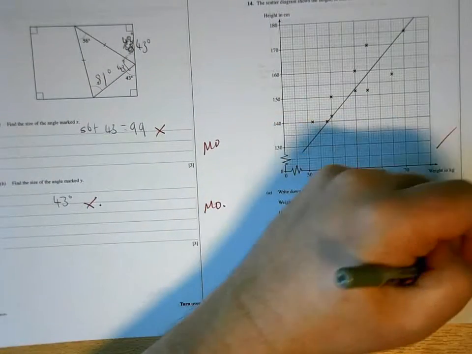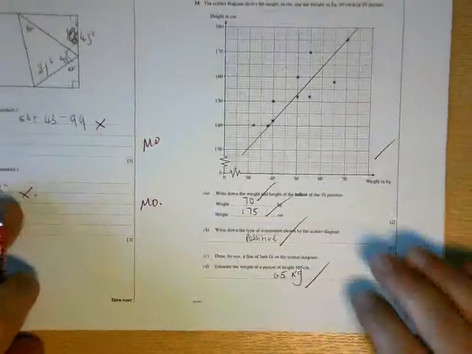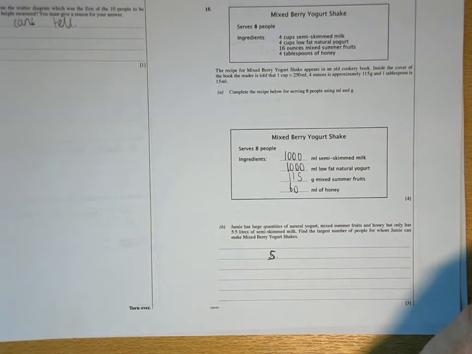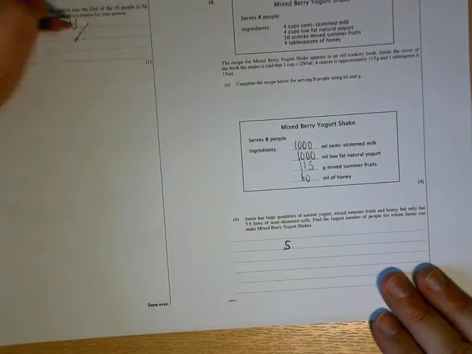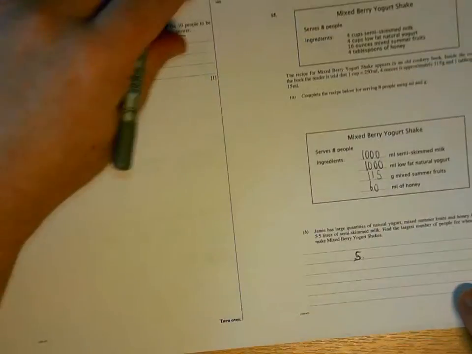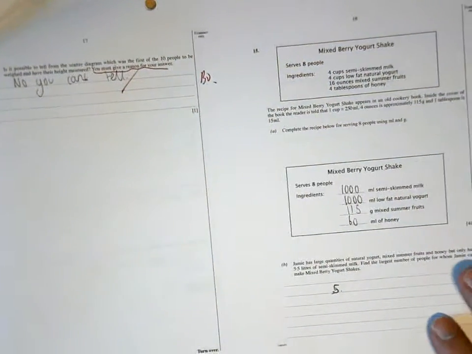So 2, 4, 5 for that page. Is it possible to tell? You can't tell, that is correct, but you haven't given me a reason for your answer. So although that's right, because you haven't gone on to explain why it's right, you can't get the marks.